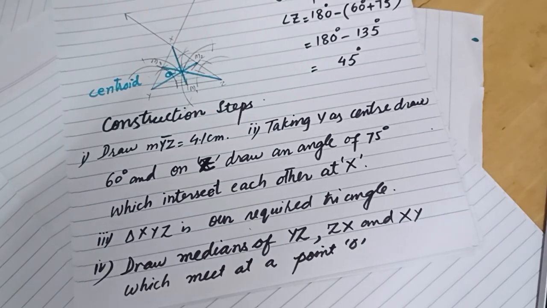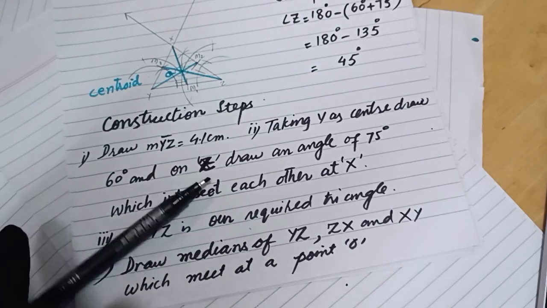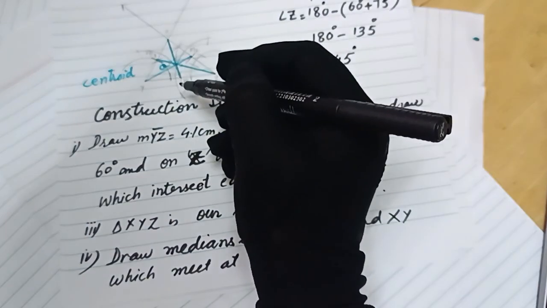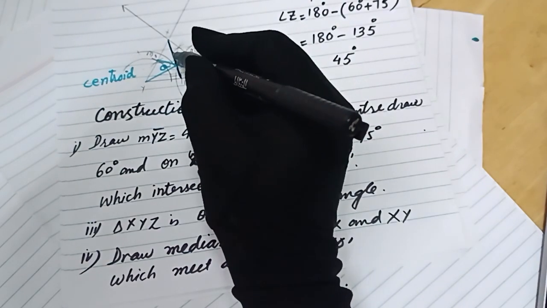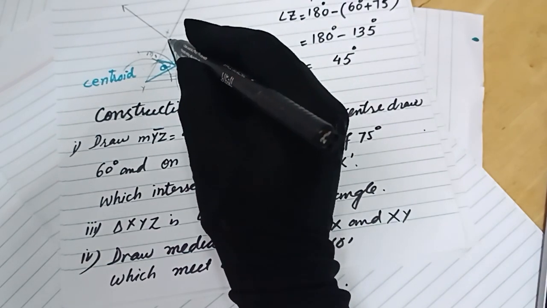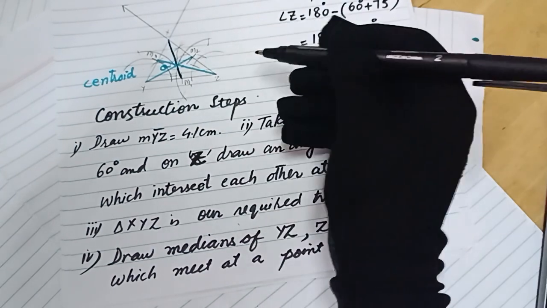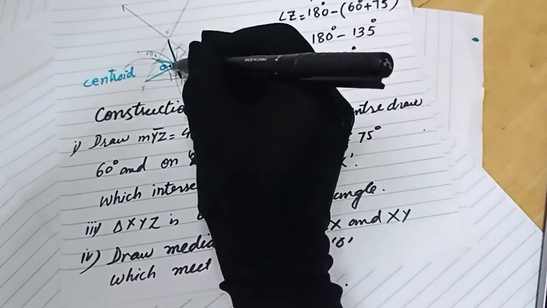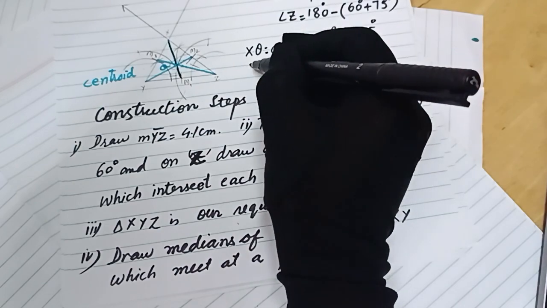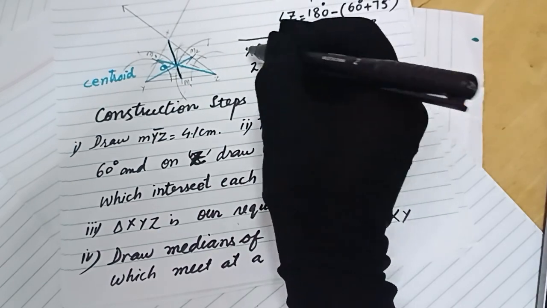I will share one more piece of information about the median. Every time the medians are obtained, there are two sections of each median. It has always been observed, calculated and measured that the median is divided in a ratio, like XO to OM1 will be 2 to 1 every time.